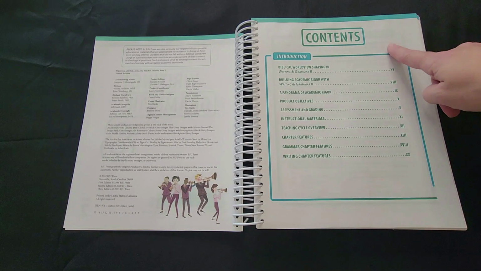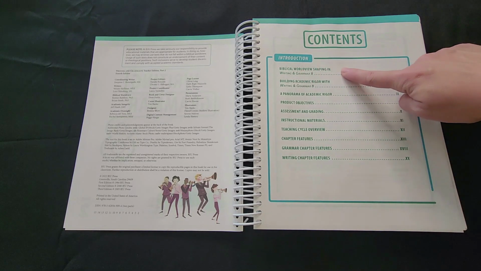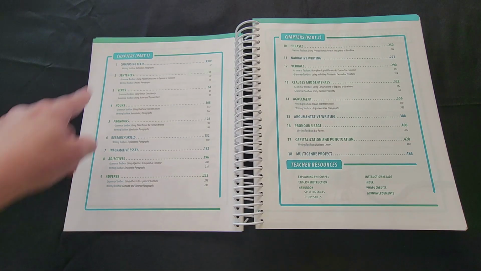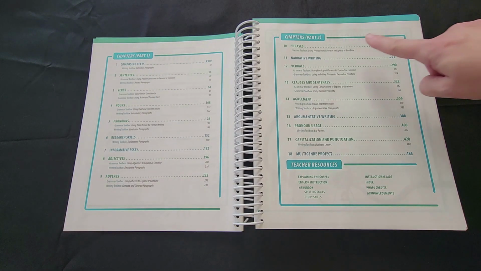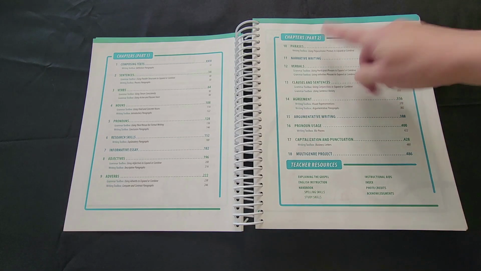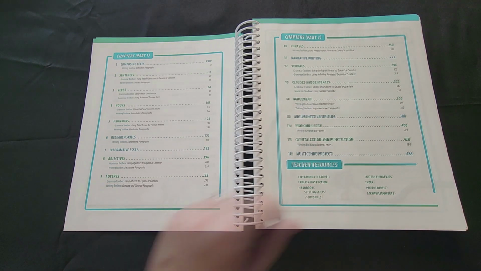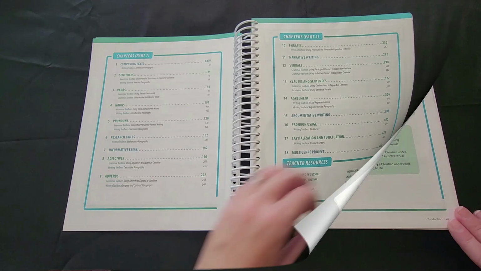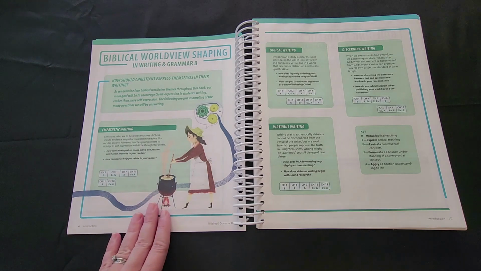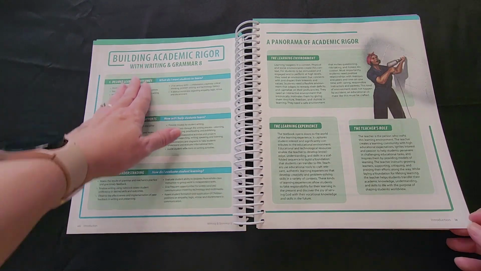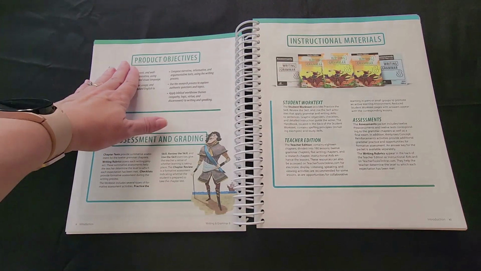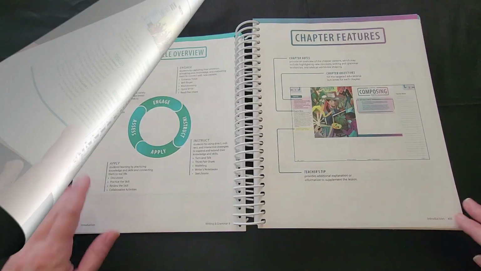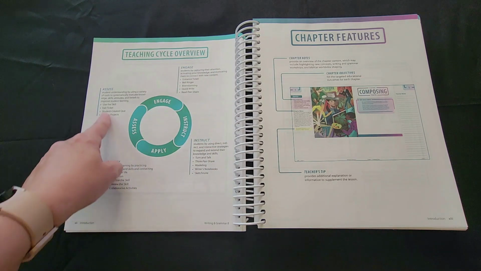Just like part 1, we start with a table of contents with the introduction material and chapters 1 through 9, which are covered in part 1, and then chapters 10 through 18, which will be what is contained in part 2. And then again, at the back, just like in part 1, we have some teacher resources. We have the biblical worldview shaping themes, the explanations of academic rigor, the objectives of the course, and some reminders for assessments and grading, and the teaching cycle overview.